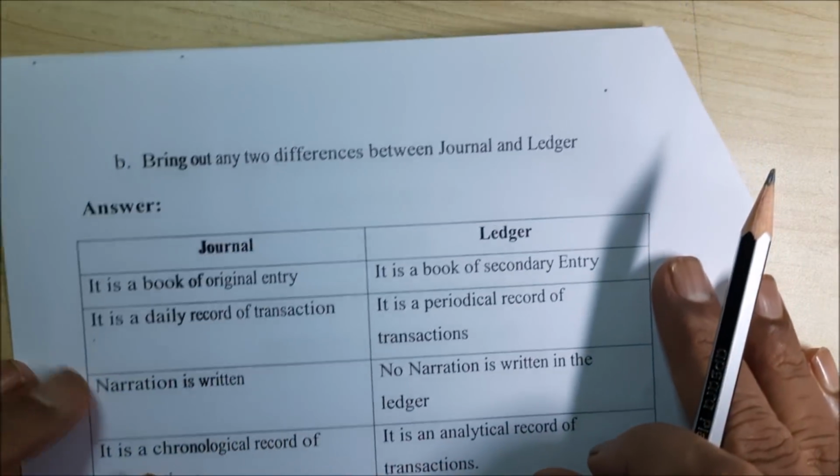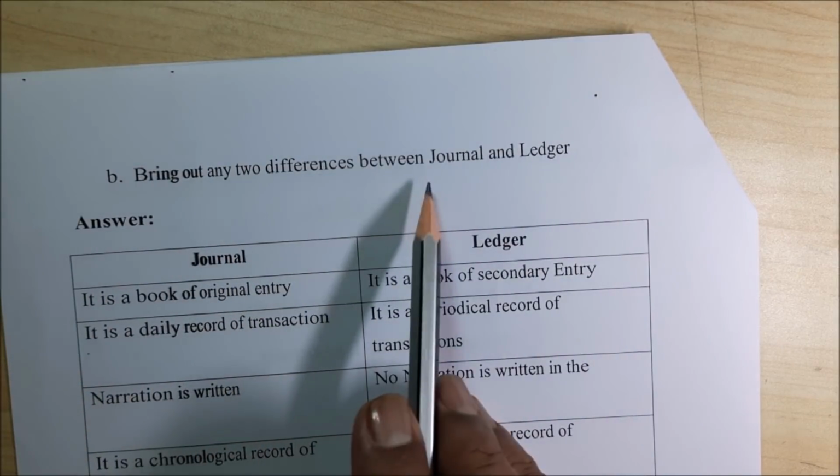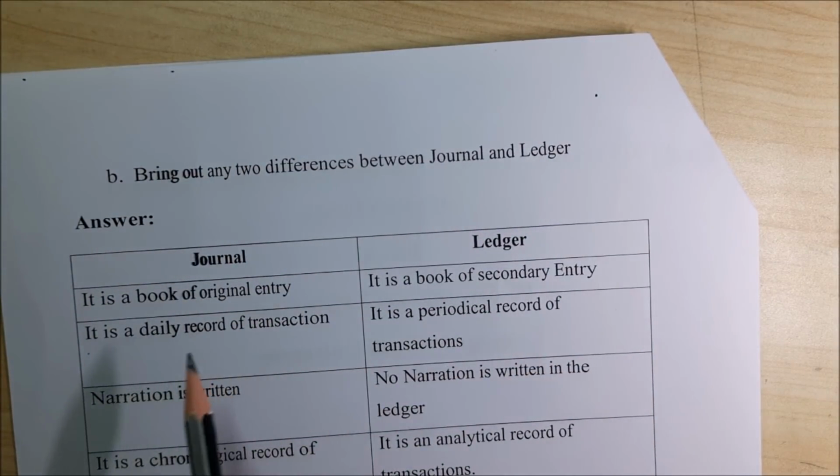Next question. It's your first year PUC question. Bring out any 2 differences between journal and ledger. I need not say that.